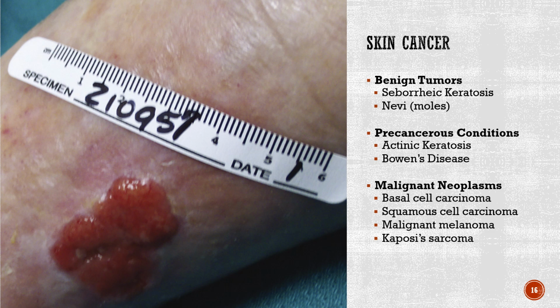Precancerous conditions include actinic keratosis, which is abnormal cell growth from chronic sun exposure. The appearance is crusty, rough, sandpaper-like patches or bumps. Common sites include face, ears, lower lip, scalp, and hands.